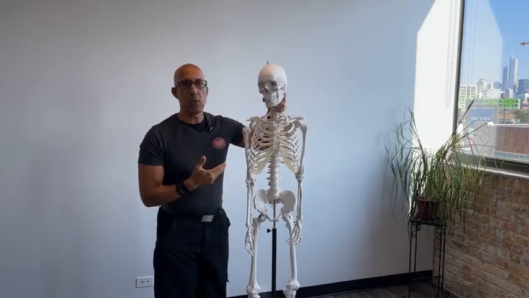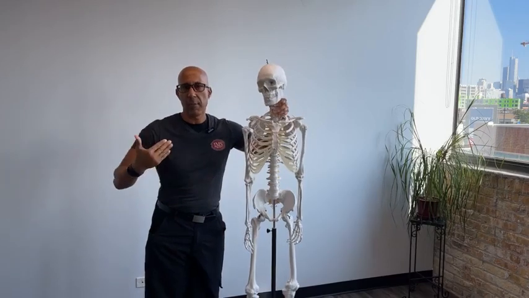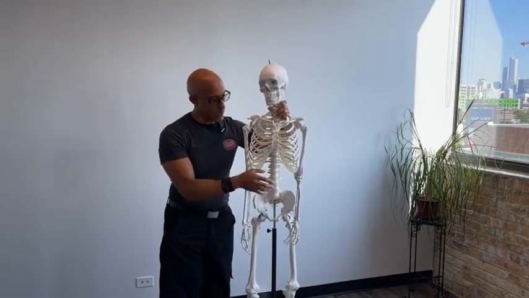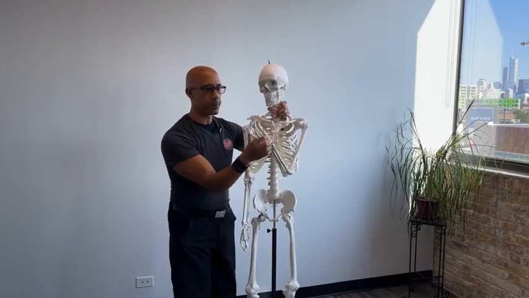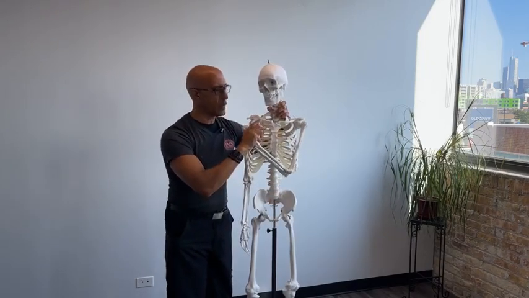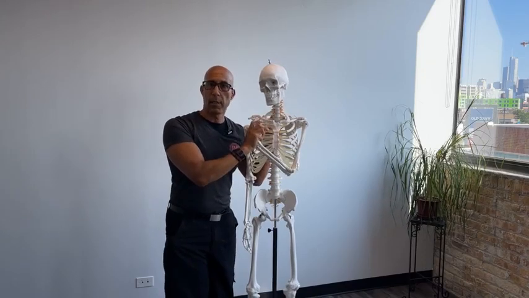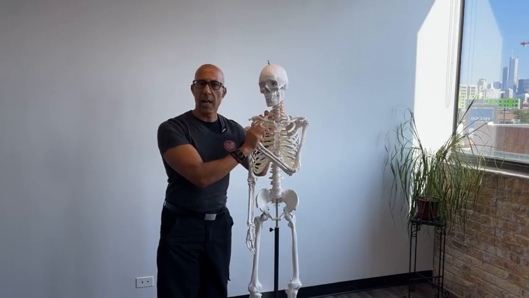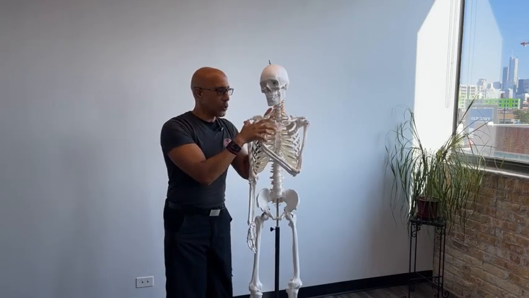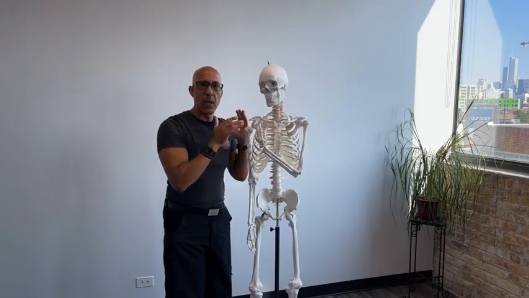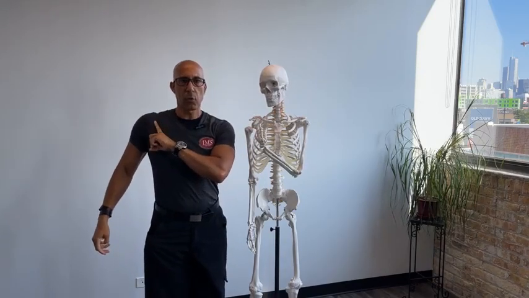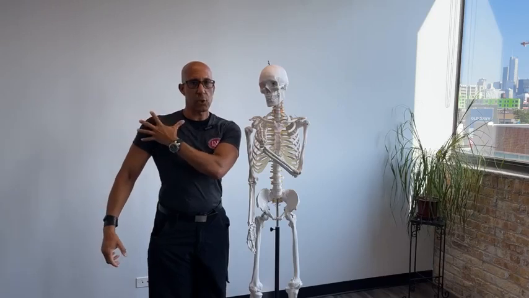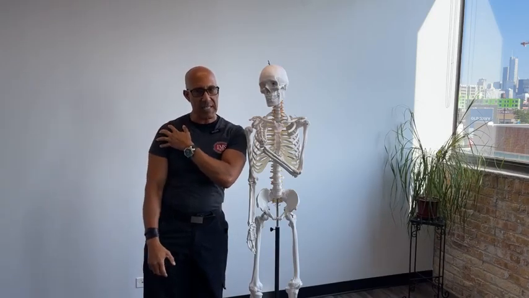So here's a very easy way to release the subclavius. Obviously, if you're a manual therapist, you can do some manual therapy with your fingers. You can also teach your client to take their left hand, stick the fingers underneath the clavicle, and breathe up and underneath their clavicle. Imagine or visualize their shoulder coming wide. We want to create more width through the shoulder so that the shoulder isn't being compressed down and into the body.